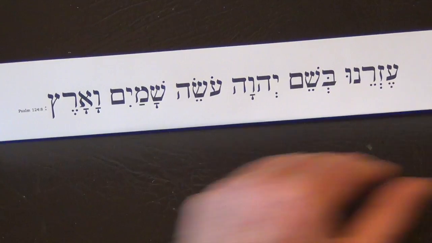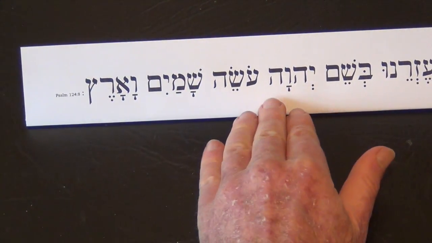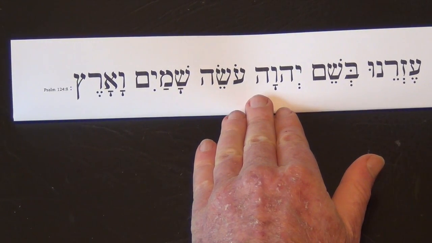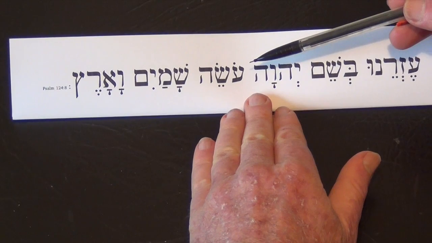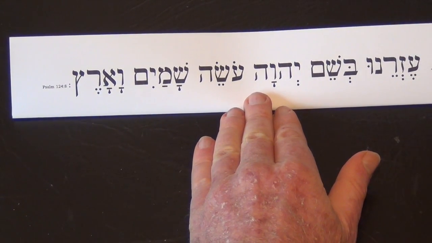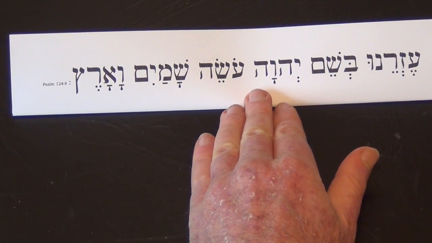Today we take a verse out of Psalm 124. Psalm 124, verse 8. So here it is, Psalm 124, verse 8. Ezrenu b'shem Yahweh, oseh shamayim wa'aretz.